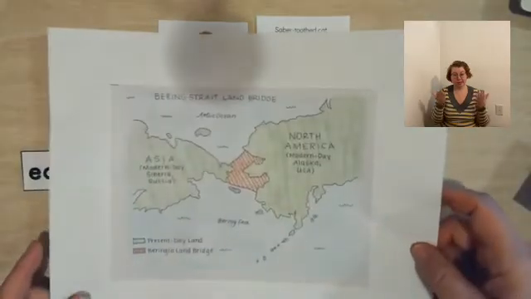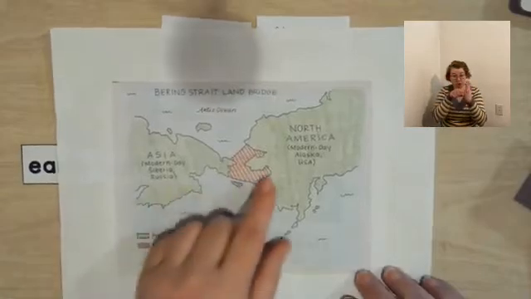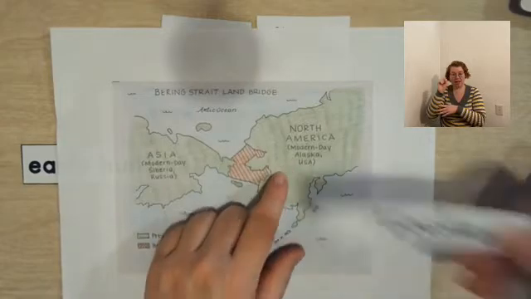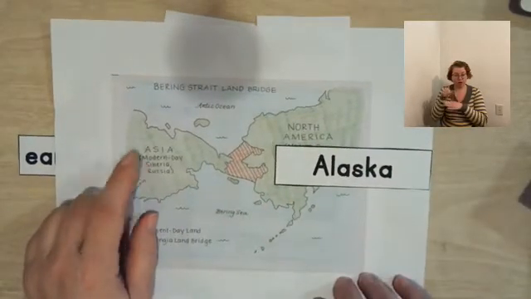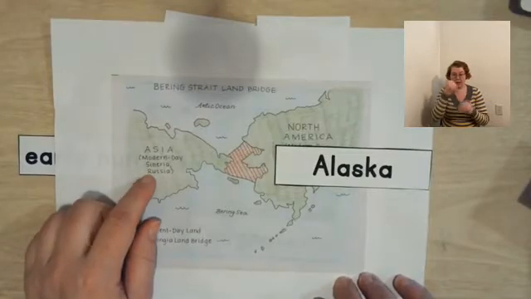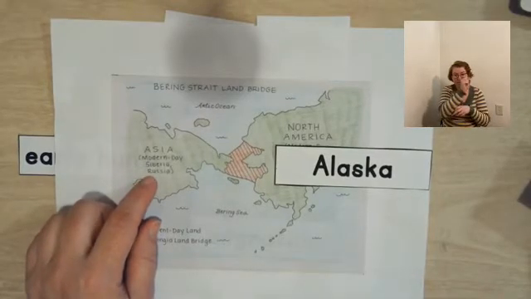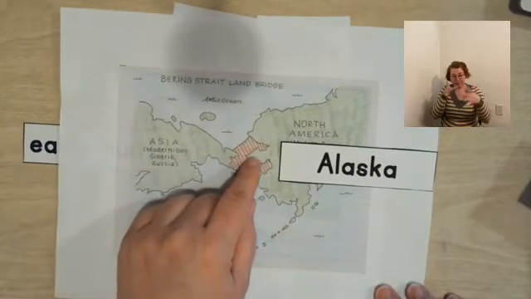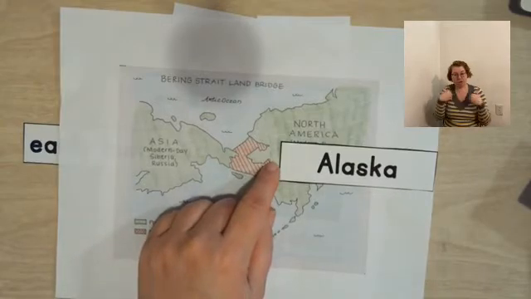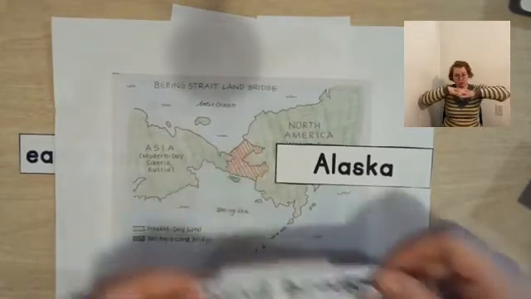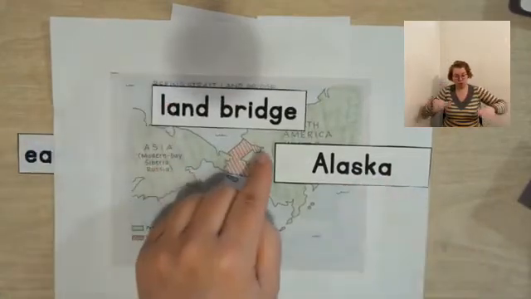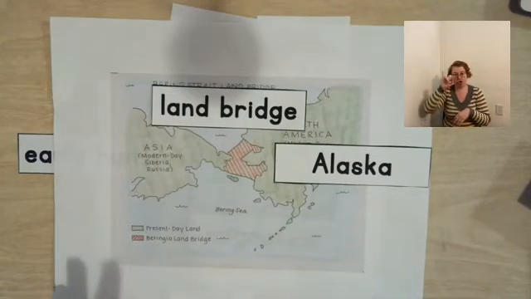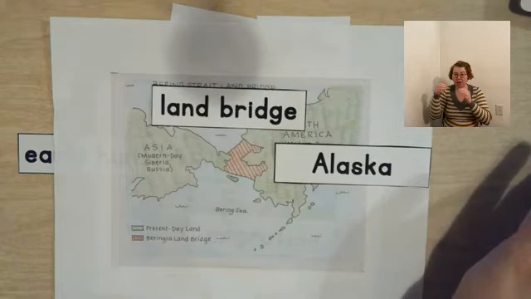So here's another map I can show you. So this over here is North America, that's Alaska. And then over here is Asia, or what we now know as Siberia, Russia. So the hunters followed the animals across the land bridge. This right here, when it was frozen over, called a land bridge. They followed the animals, and this was a migration. Many people moving into a new area.